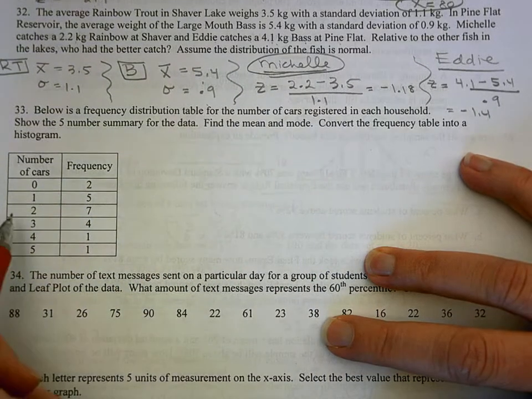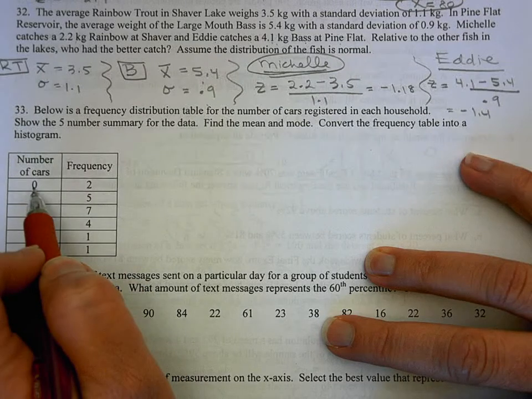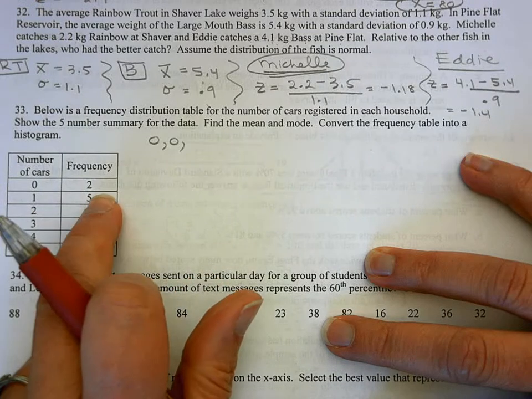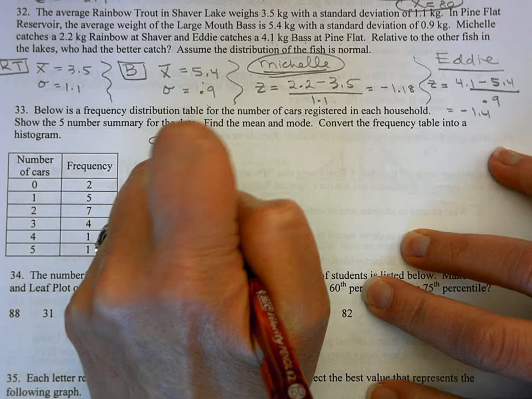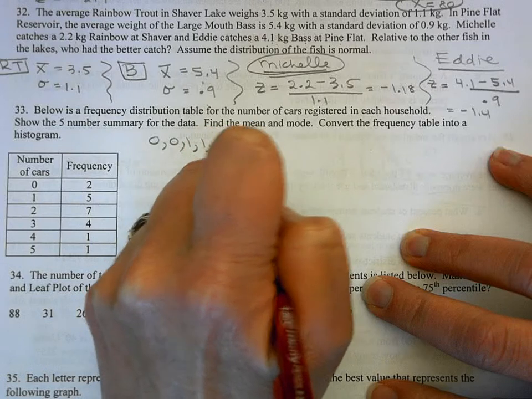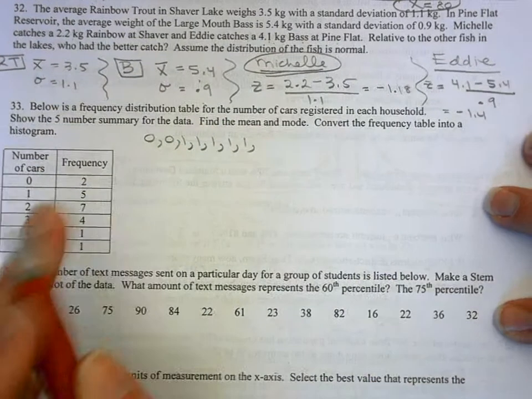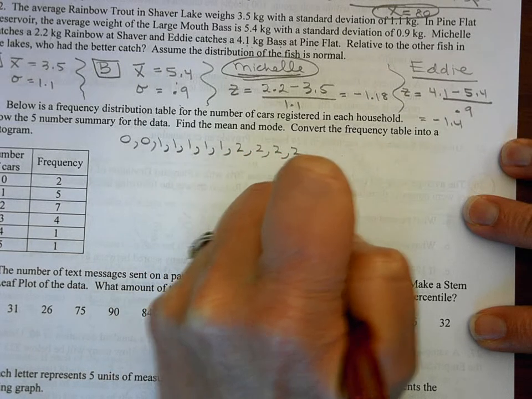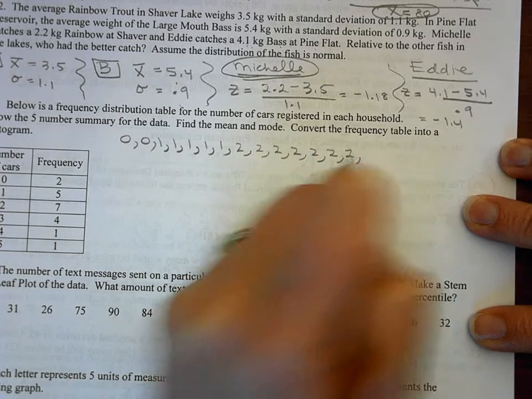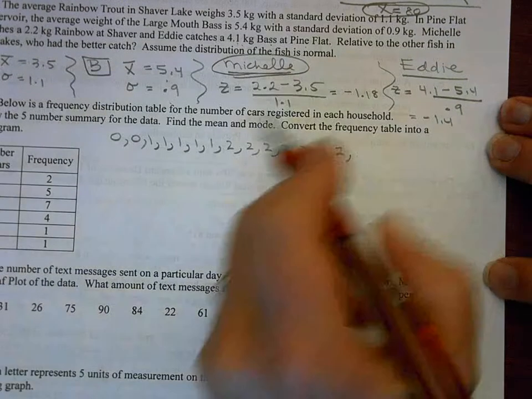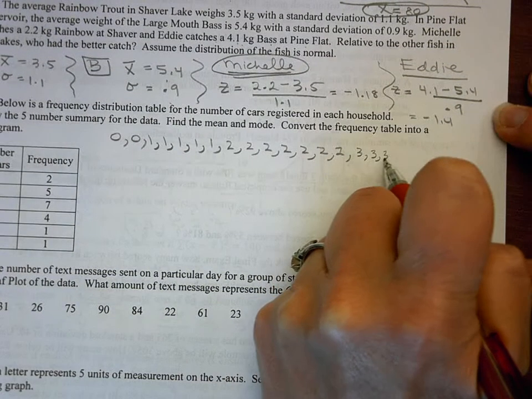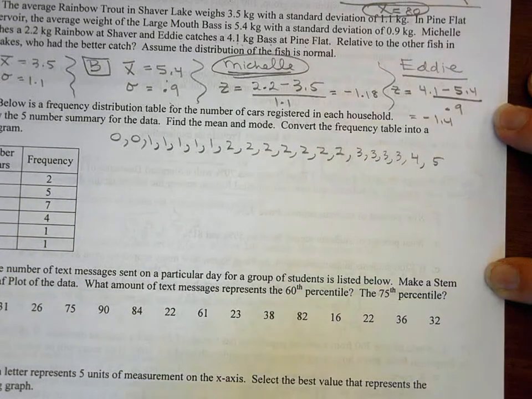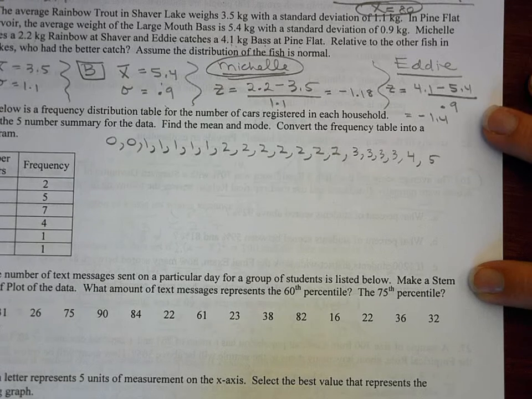So I have 0 cars twice, and then I have 1 car 5 times. And then I have 2 cars 7 times. And I have 3 cars 4 times. 4 cars once, and 5 cars once. Okay, so there's my list of data.